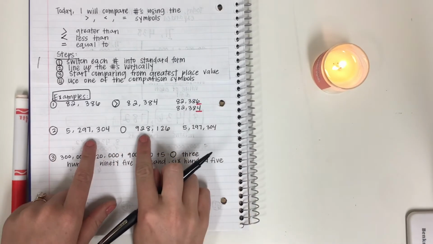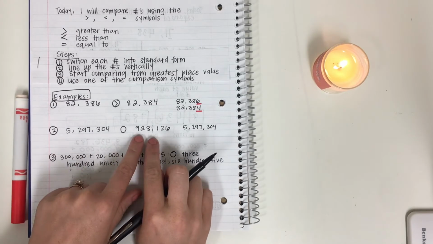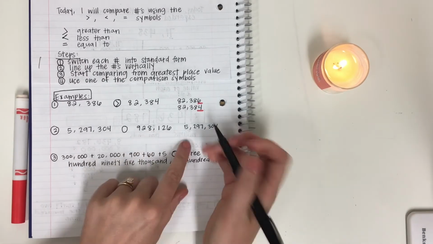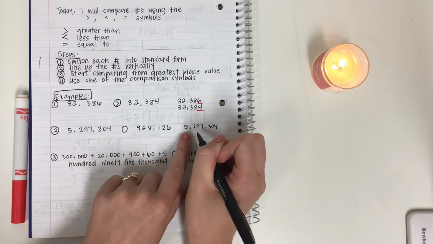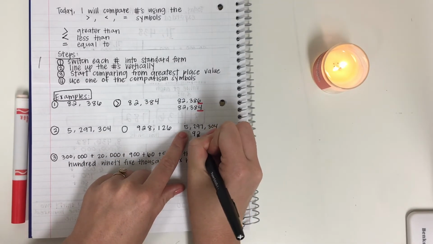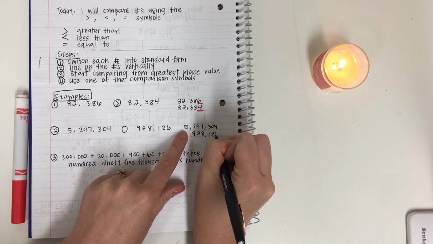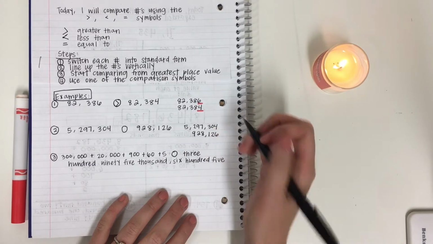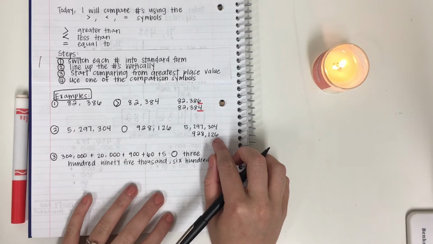These numbers have different place value. Their largest place value is different. So when we look at this number, we know that it says 928,000. So I'm not going to line it up here because it's not 9 million. So I have to find this 100,000 and line it up under here. So 928,126. If you have a 0 over here and you're having to add, or you have like a blank space, that means you did not line them up correctly.